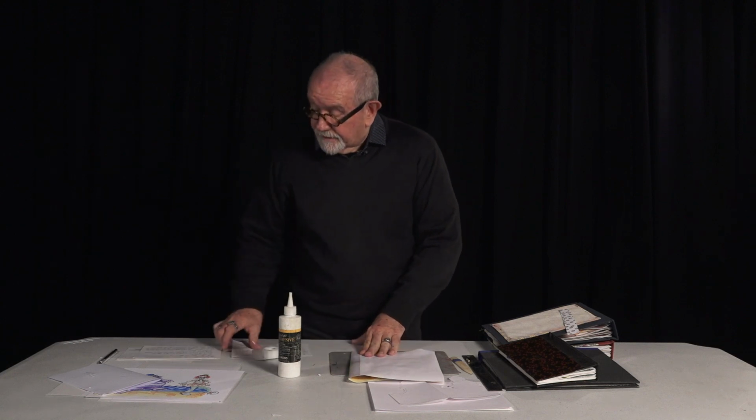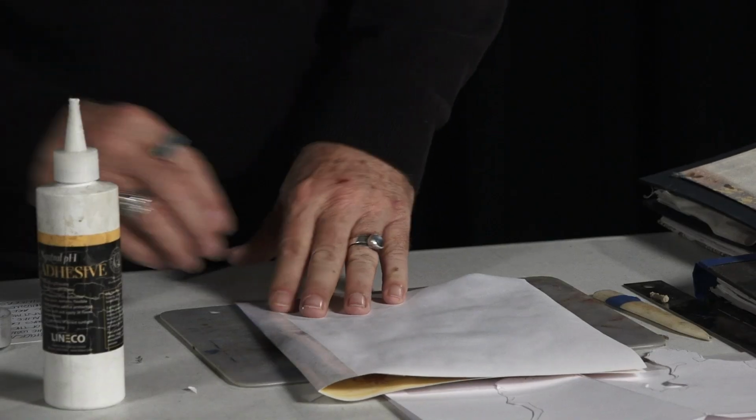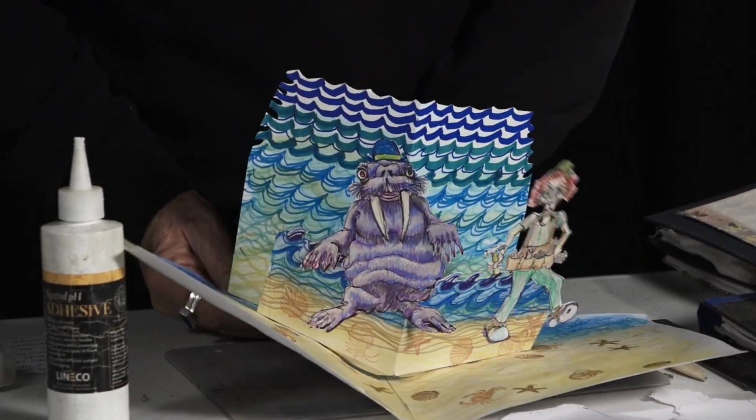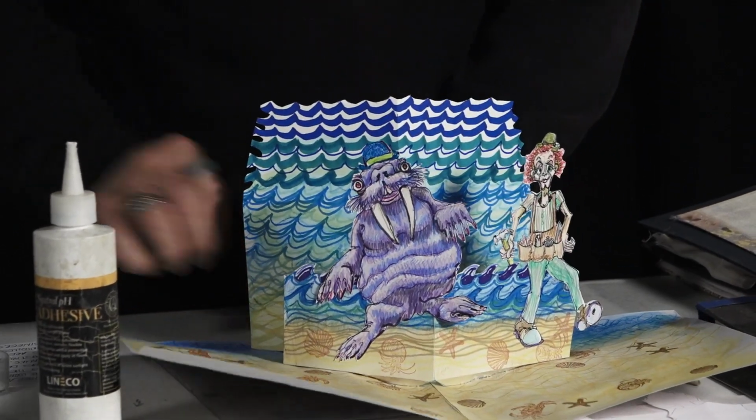Usually in a pop-up book, the person that works out how the pop-up's going to work is called a paper engineer. In most pop-up books, the artist works with the writer. Sometimes they're one and the same, and sometimes the artist is also the paper engineer or the designer of the pop-up book. Okay, hopefully that'll hold. Let's see if our glue has done what glue does. And it did.